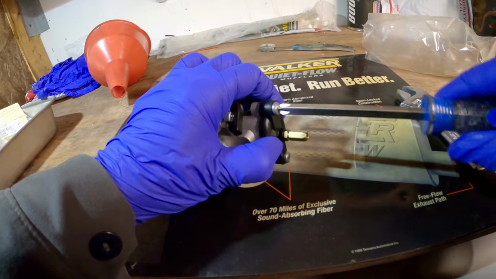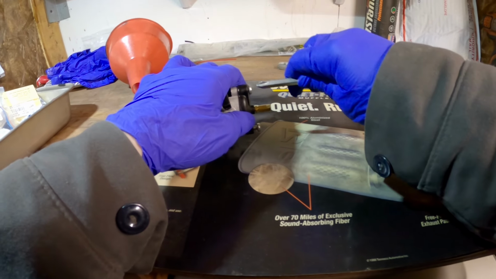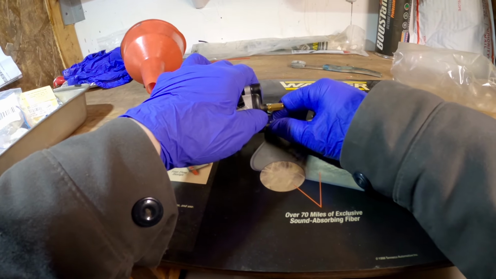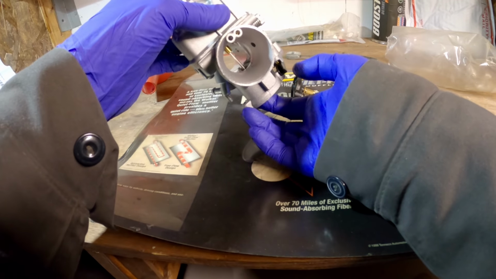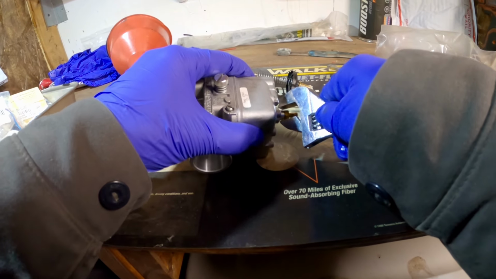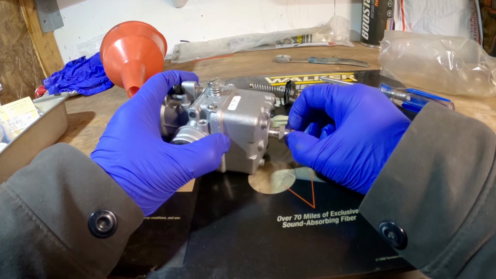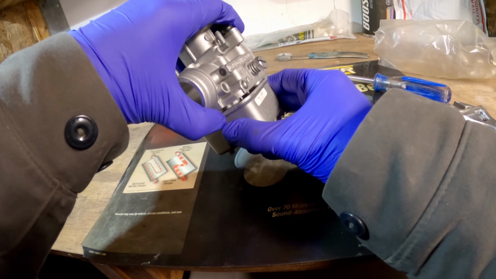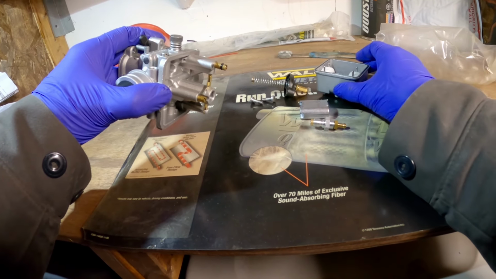So let's tear into this and take a look at it. Here's your slide. Here's our needle. What I really like about this carb is how easy it is to pull the bowl. PWK can be a struggle with the factory bowl. Look at that, main jet. And so you can see how the floats are part of this assembly here. Makes it kind of handy.